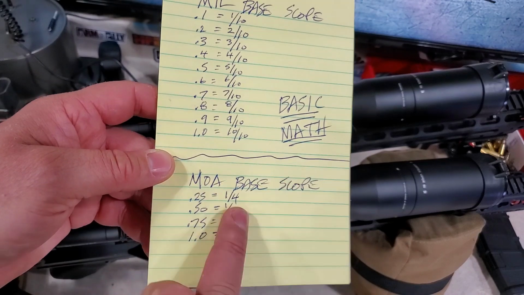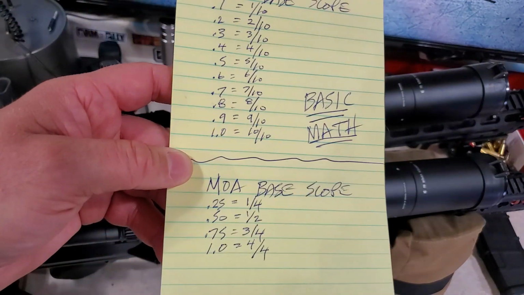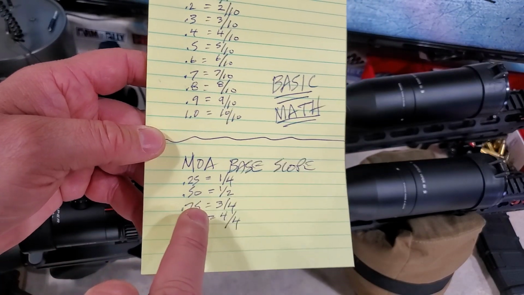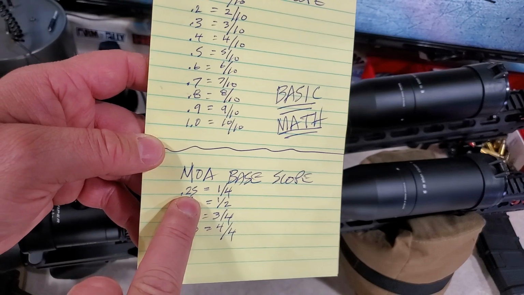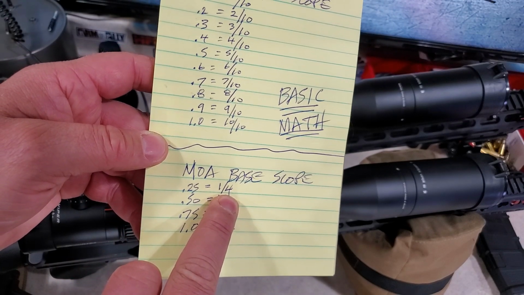The MOA base scope, like I just mentioned, is in 1/4 minute of angle adjustments. So for each click on the turret, you're going to make a 0.25 or 1/4 minute of angle adjustment.